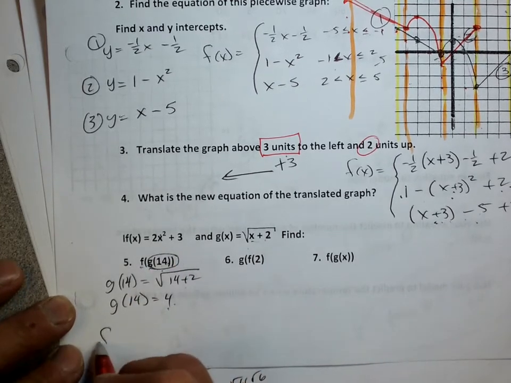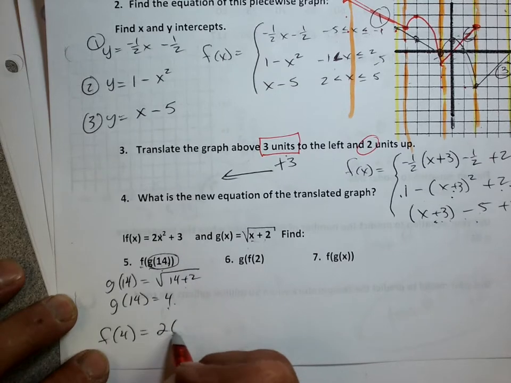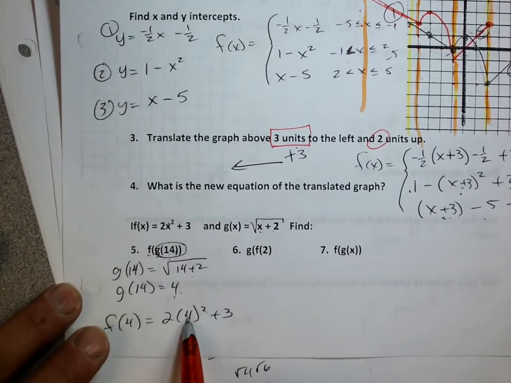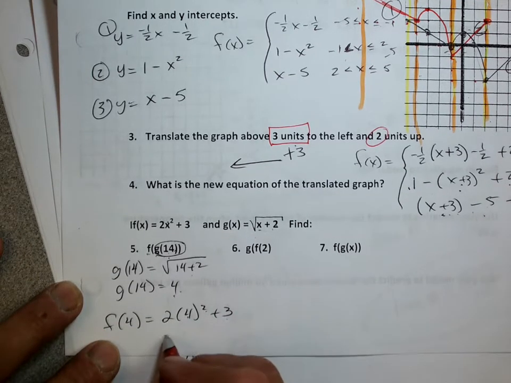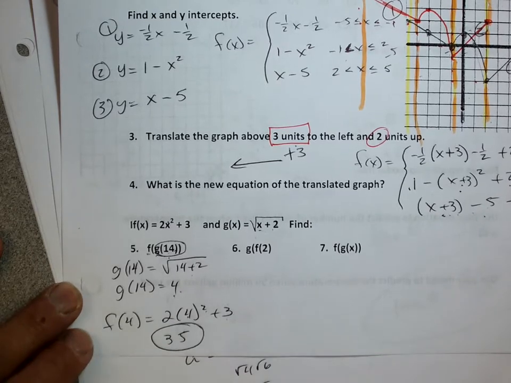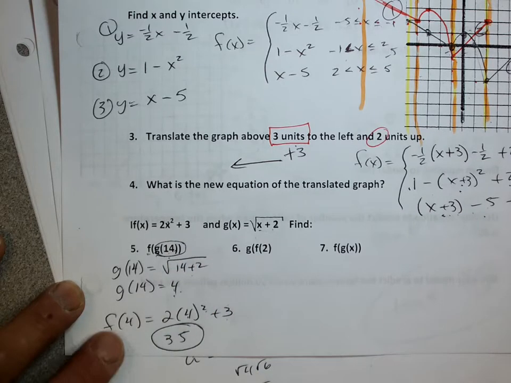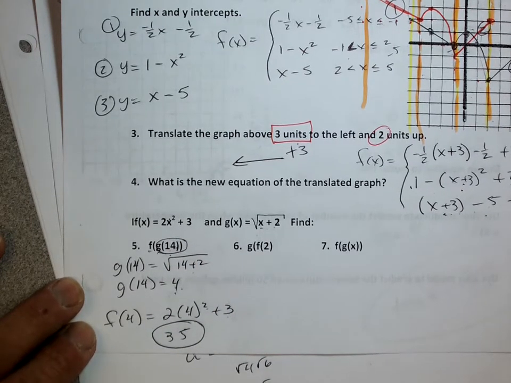So we're going to go F of 4, which is 2 times 4 squared plus 3. 16 times 2 is 32, 33, 34, 35, right? Should be 35 as my answer, okay? So Tammy, I took my 4, my answer, and plugged it into the F function for x, right? 2 times 4 squared plus 3. So F of 4 is also equivalent to F of G, right? F of 4 is the equivalent of F, no. F of 4 is not equivalent to F of G.